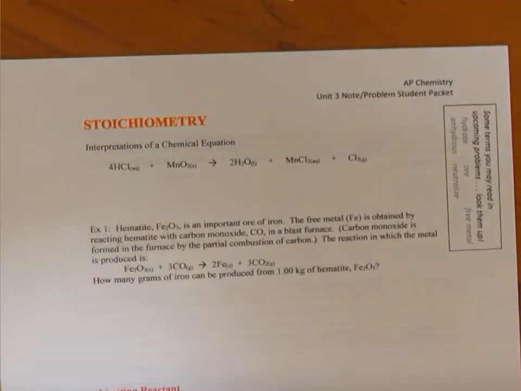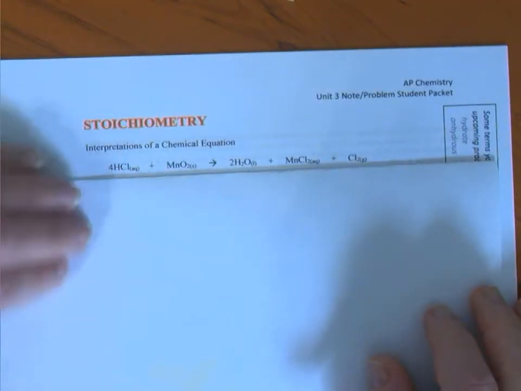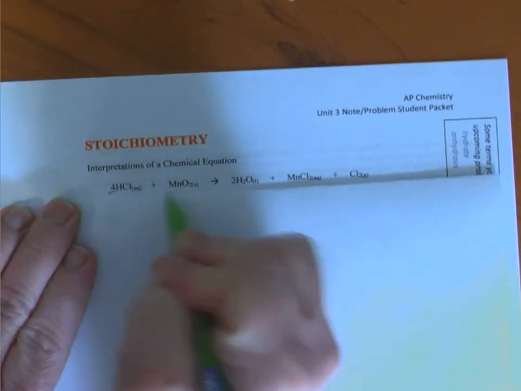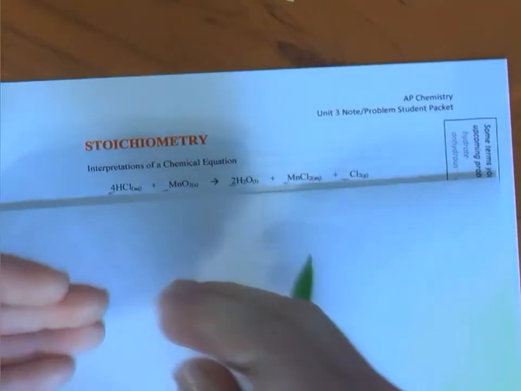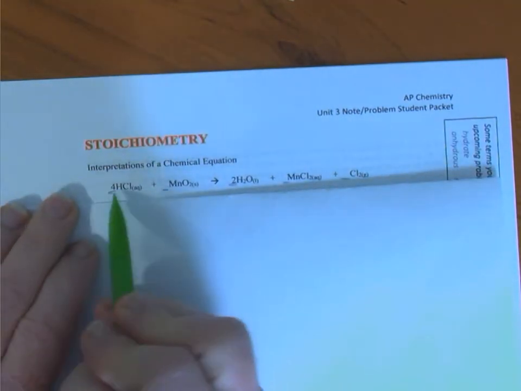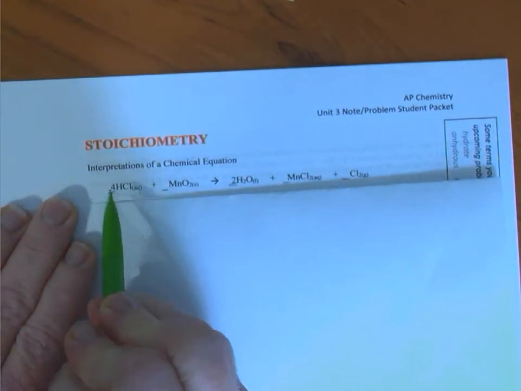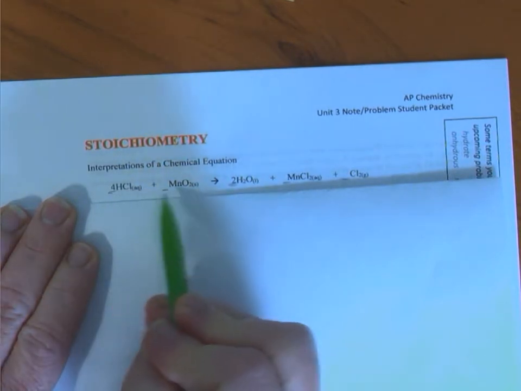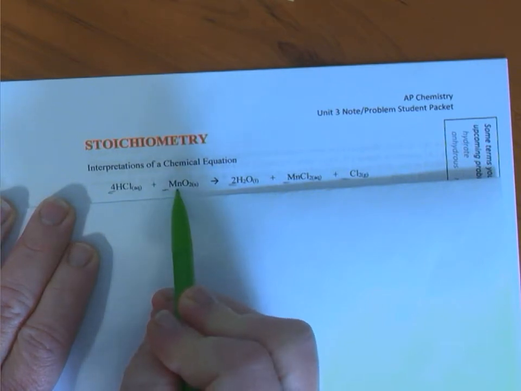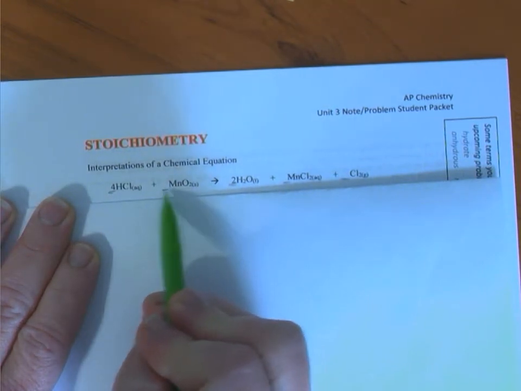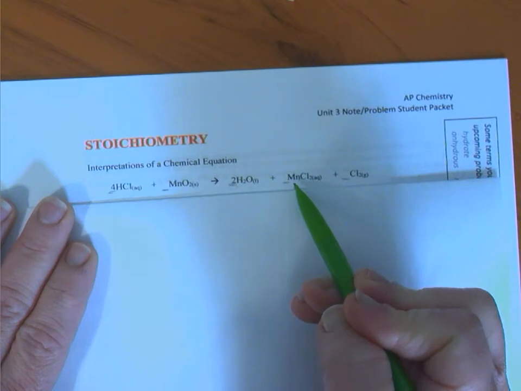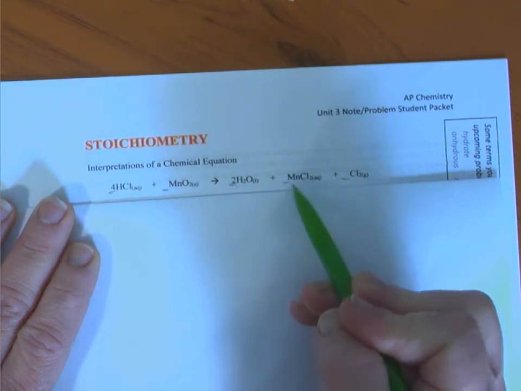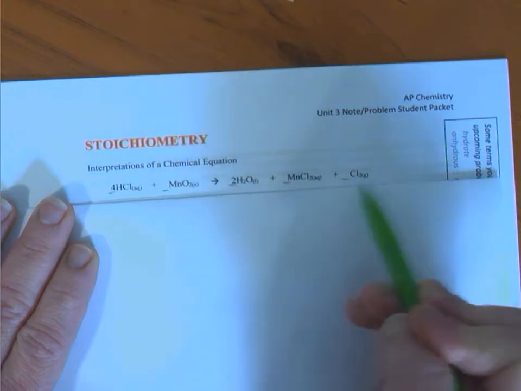I'd like to first off make sure we are clear on exactly what these coefficients can be interpreted to mean. They could be at the atomic and molecular level, meaning that this means 4 hydrochloric acid molecules, covalent, so molecule, reacts with 1 formula unit, because this is ionic, so the smallest piece we call formula unit, to make 2 water molecules, 1 manganese 2 chloride formula unit, and 1 chlorine molecule.